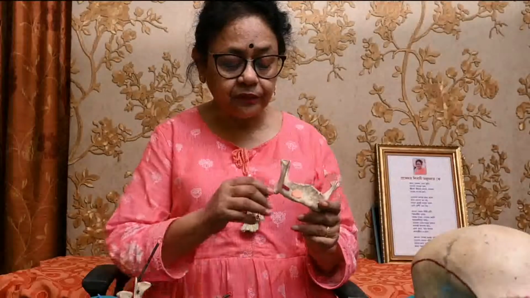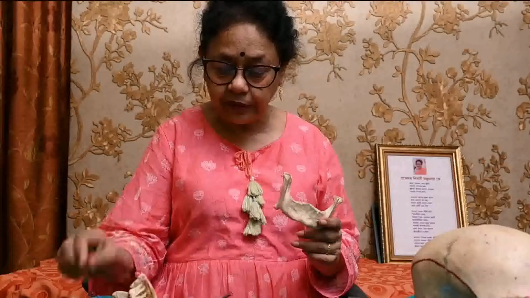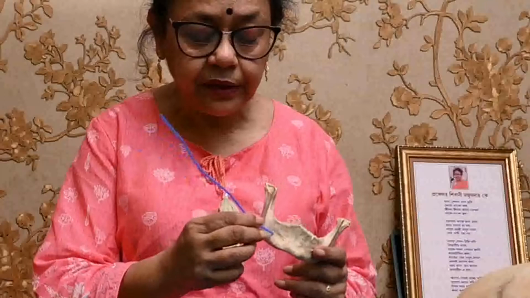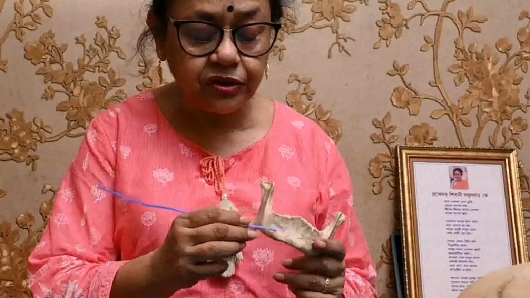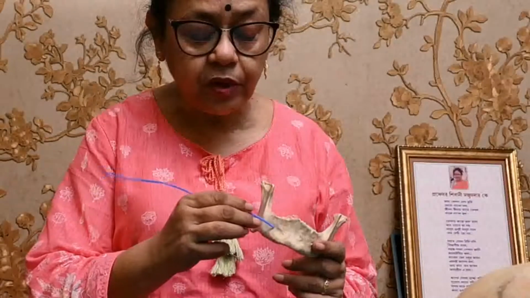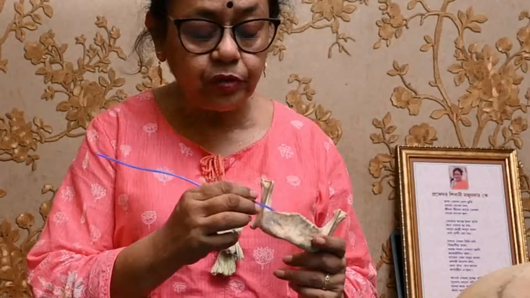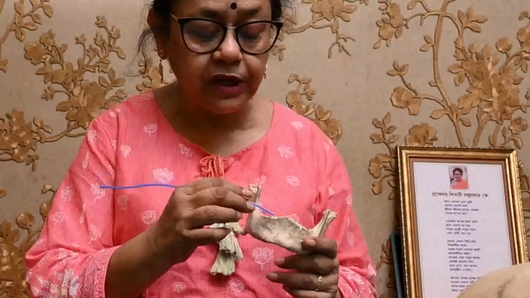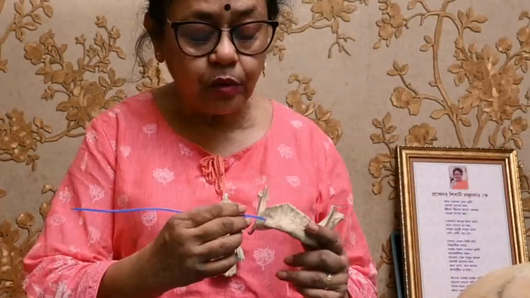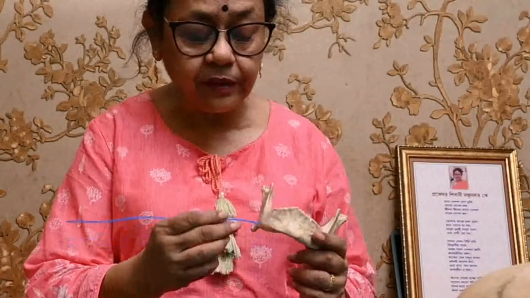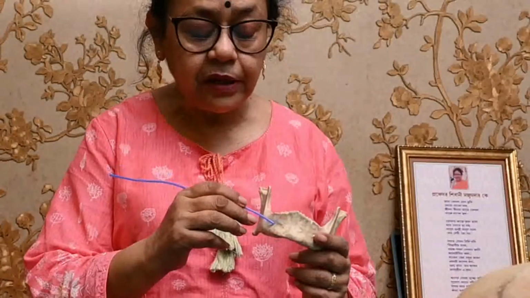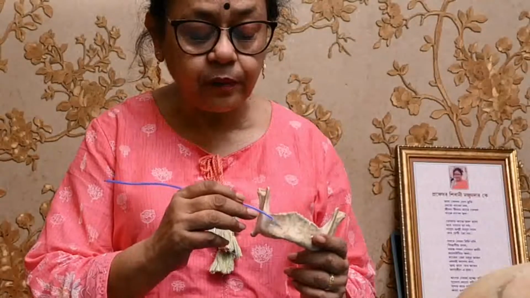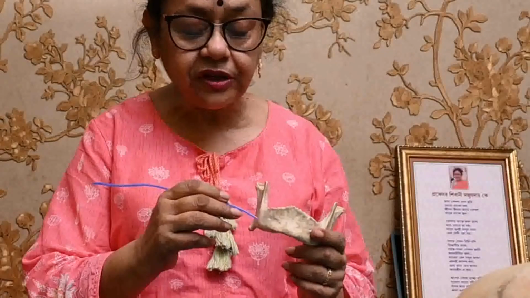You will see, next, in between the two muscles you will get a foramen, and the name of the foramen is the mental foramen. In the adult bone, the mental foramen is situated midway between the upper border, which is known as the alveolar border, and the lower border, which is known as the base of the mandible. But the position of this mental foramen changes from birth up to old age. That we'll discuss later on.